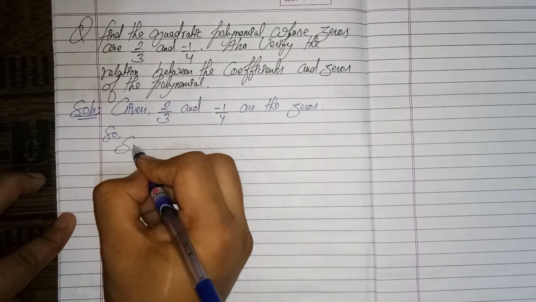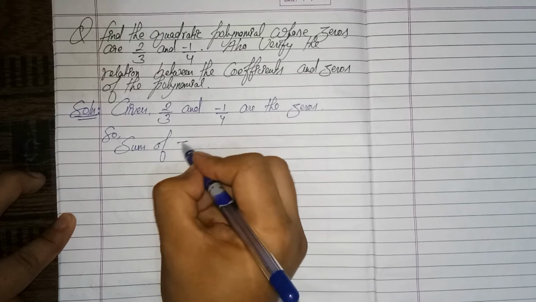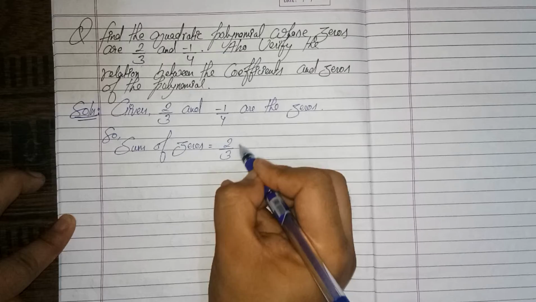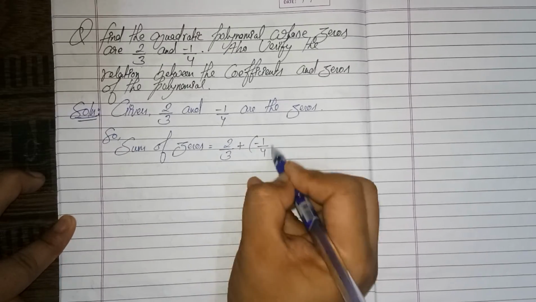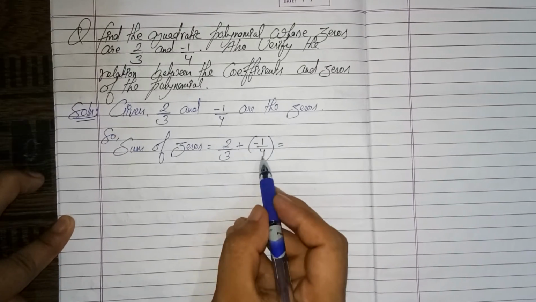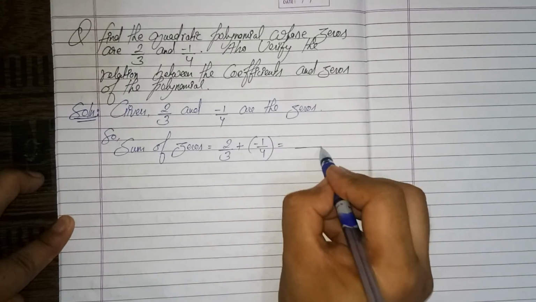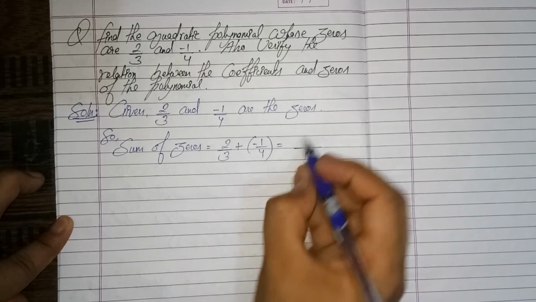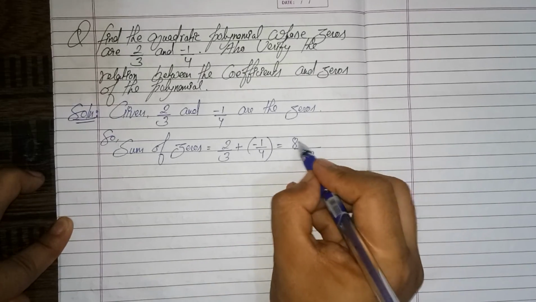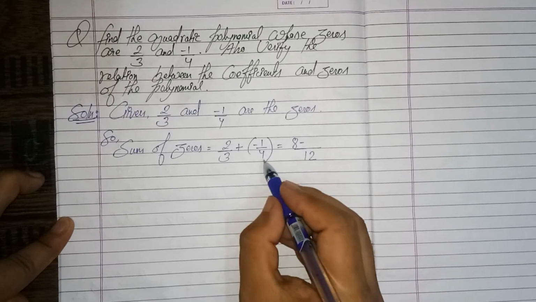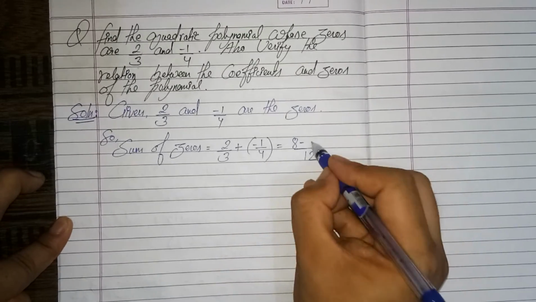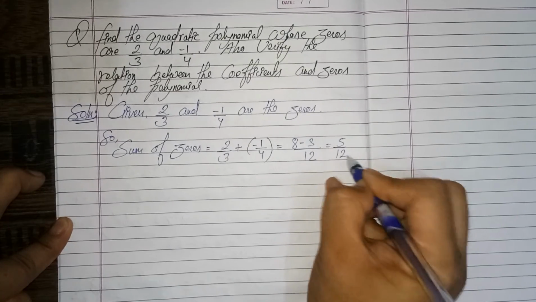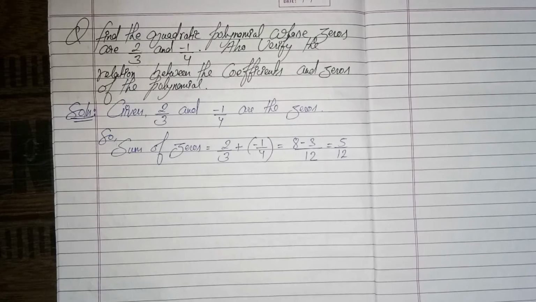So sum of zeros equals 2 by 3 plus minus 1 by 4, which is equal to, if I take the LCM of 3 and 4, it is 12, and 12 divided by 3 is 4, and 4 multiplied by 2 is 8, plus minus, 12 divided by 4 is 3, and 3 multiplied by 1 is 3. Now this is equal to 5 by 12. So the sum of the zeros is 5 by 12.